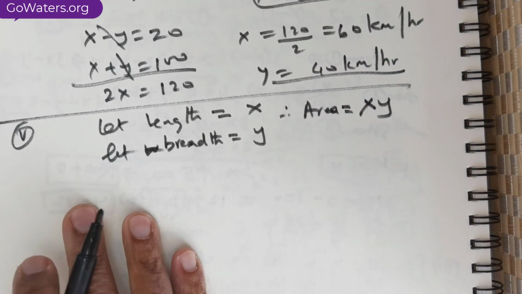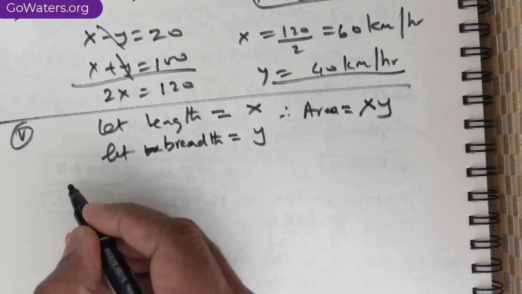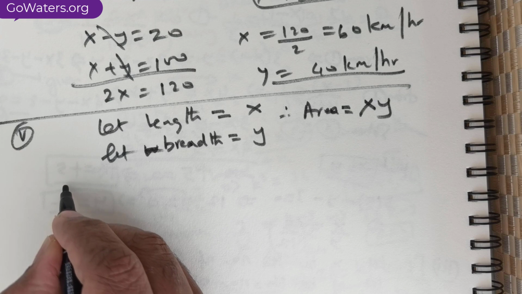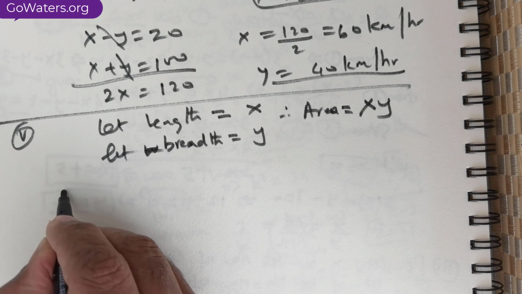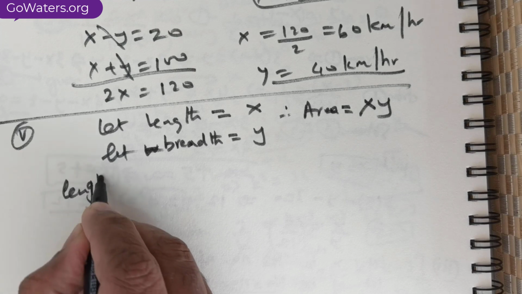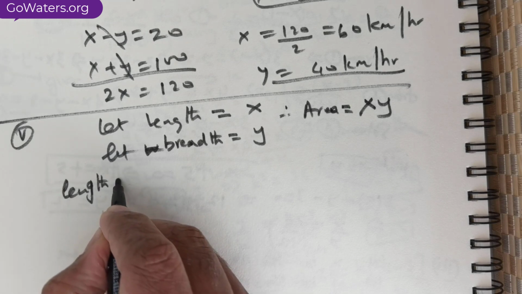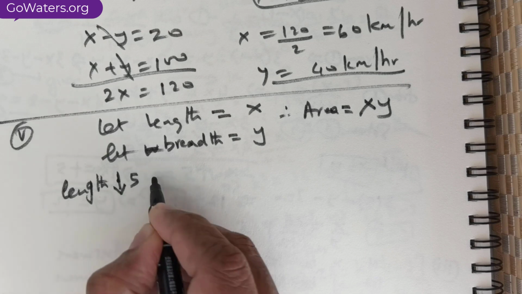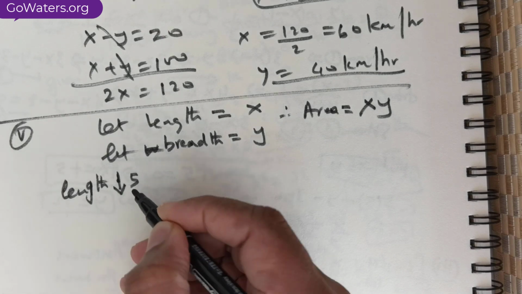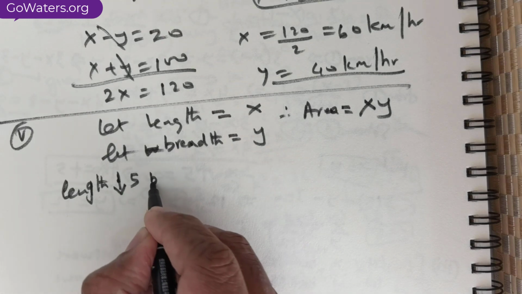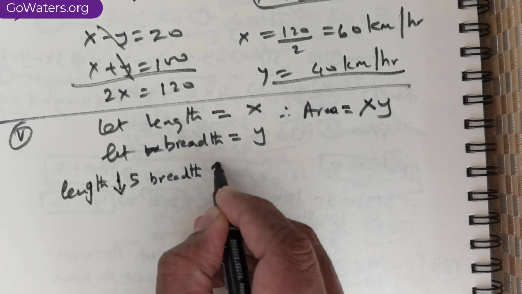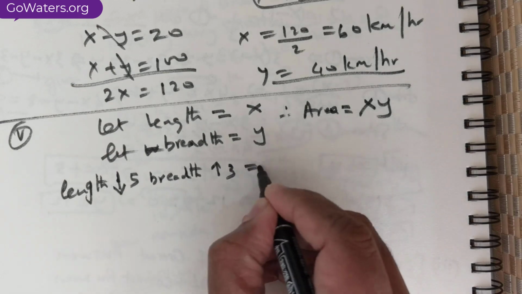Now from the first data, it says that the area gets reduced by 9 units if the length is reduced by 5 units and the breadth is increased by 3 units.